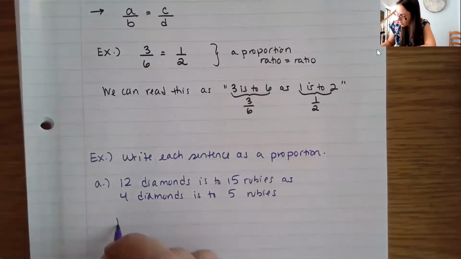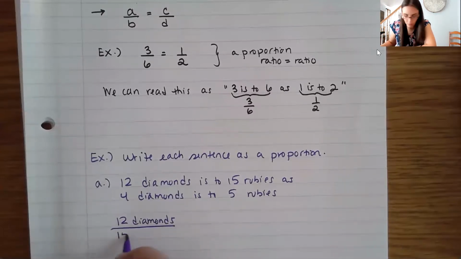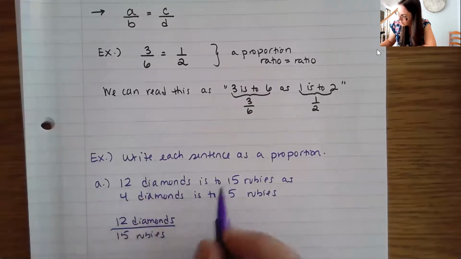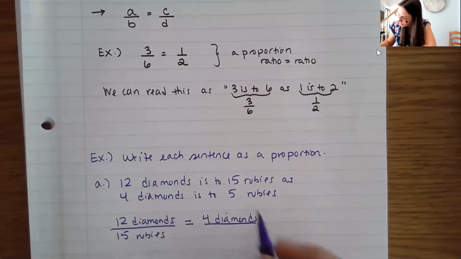So we have 12 diamonds compared to 15 rubies. So that's our first ratio, equals 4 diamonds compared to 5 rubies.